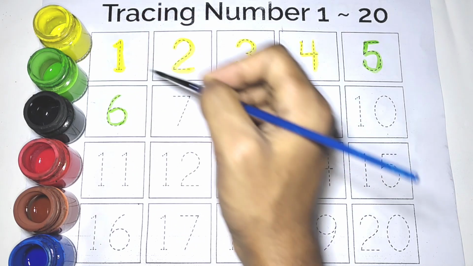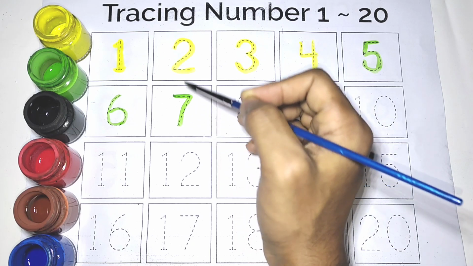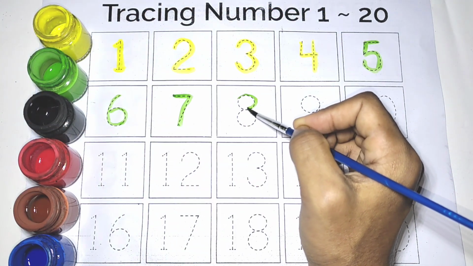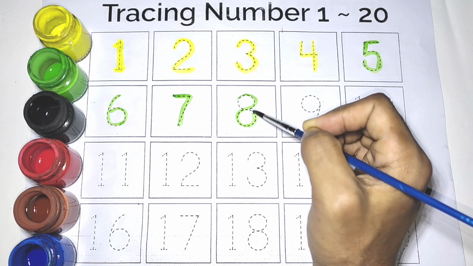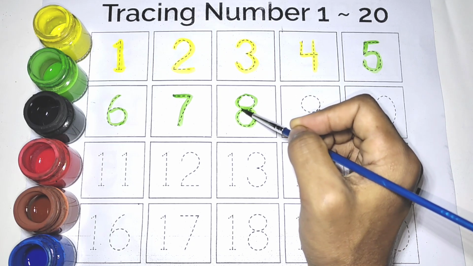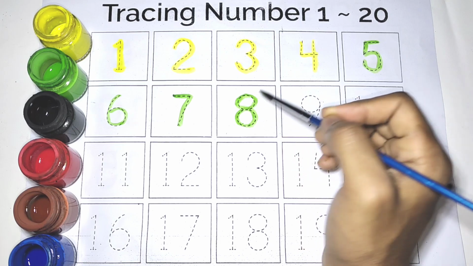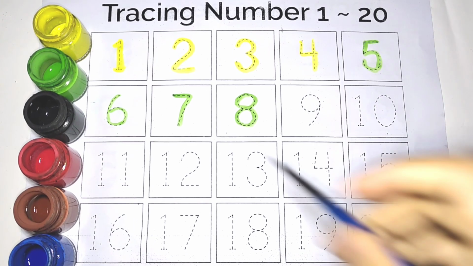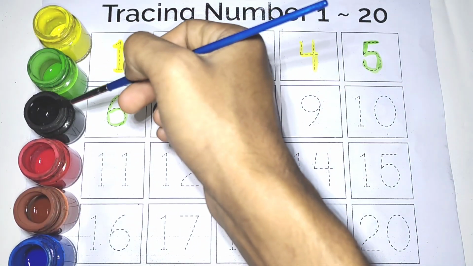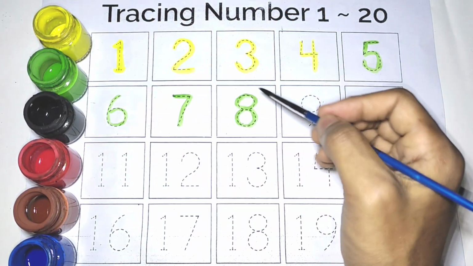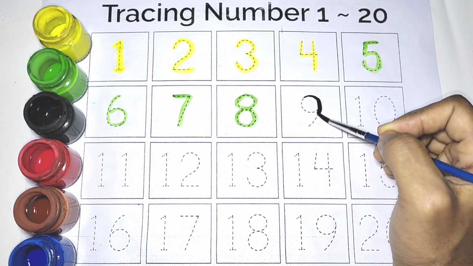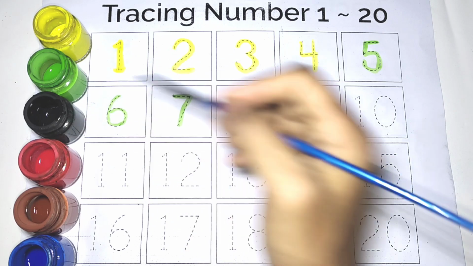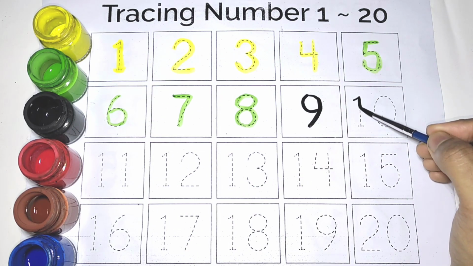And the next one is 7. S-E-V-E-N, 7. Now we draw 8. E-I-G-H-T, 8. The next one is 9. Now we use black color. Black color. The next one is 9. Now we draw 10. T-E-N, 10.